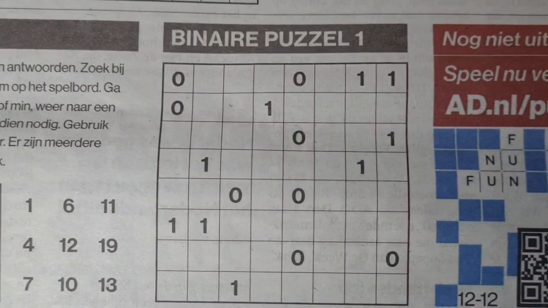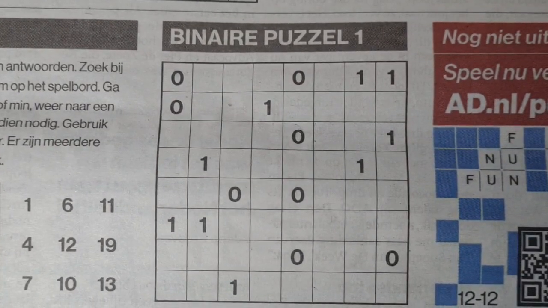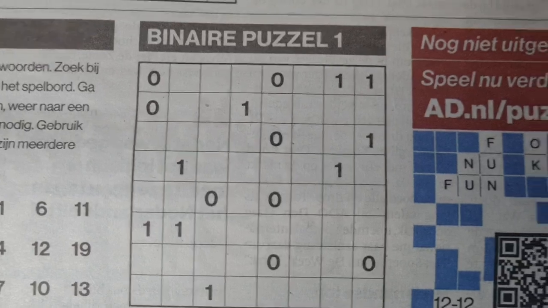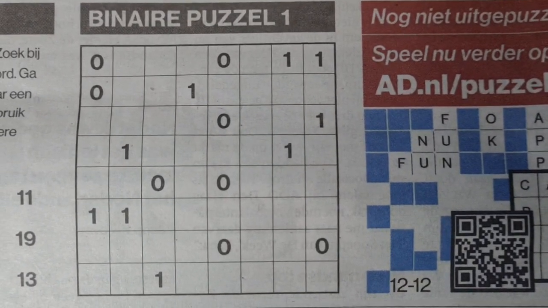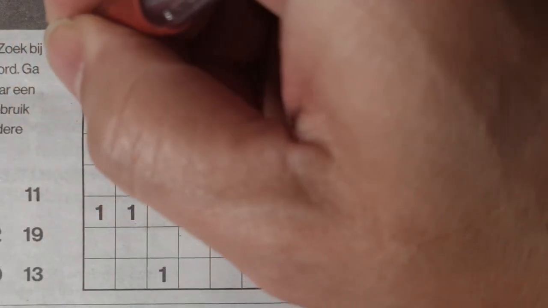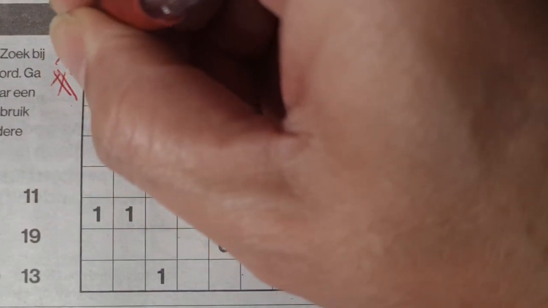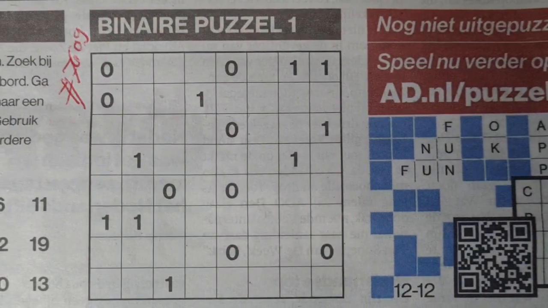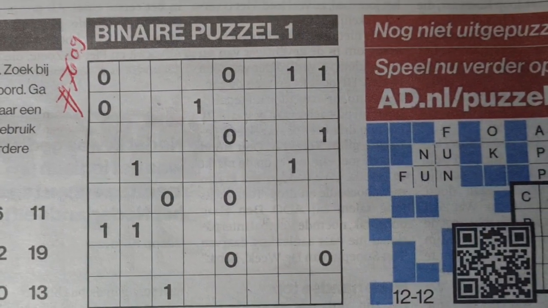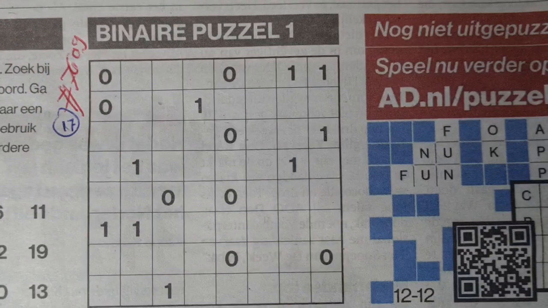Yes, binary time. And this one will be number 7609. Yeah, 7609. Let me place it here. Before I start, I always count the printed digits. Well, this one has 17 printed digits. Should be an easy one.